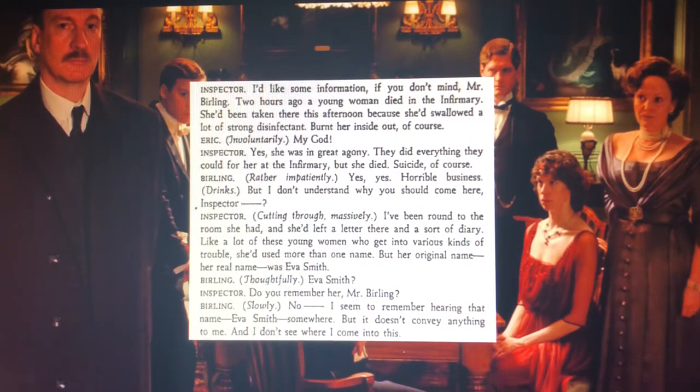I'd like some information if you don't mind, Mr. Burling. Two hours ago, a young woman died in the infirmary. She'd been taken there this afternoon because she'd swallowed a lot of strong disinfectant. Burnt her inside out, of course. Oh my God. Yes, she was in great agony. They did everything they could for her at the infirmary, but she died. Suicide, of course. Yes, horrible business. But I don't understand why she'd come here, Inspector.